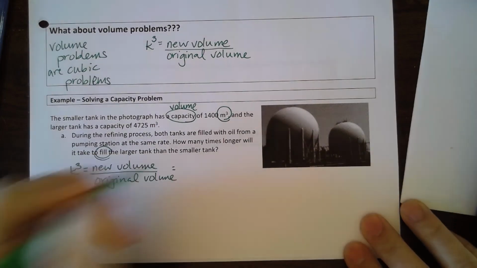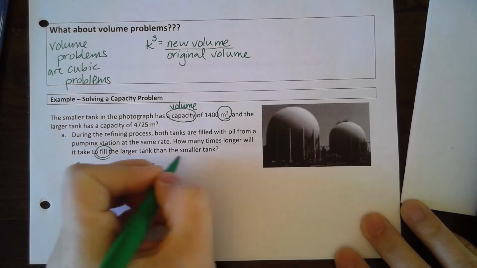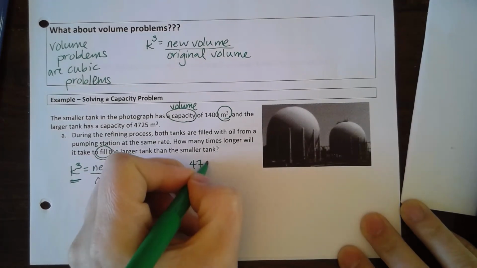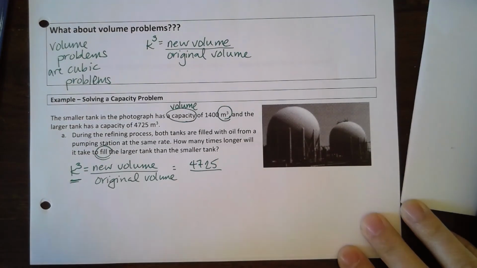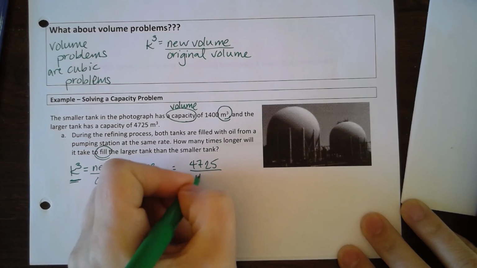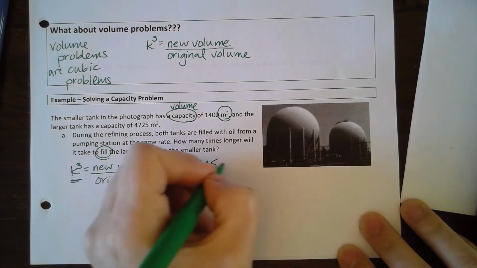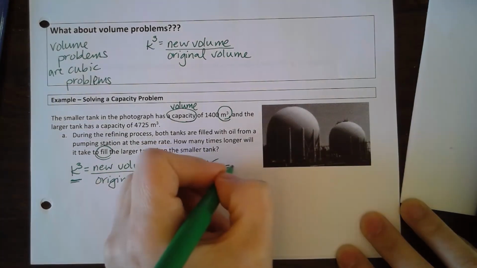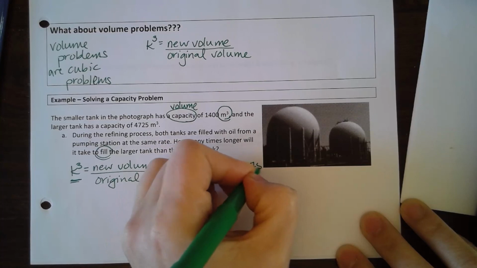So our new volume is this bigger tank, 4,725 cubic meters over our original, which is 1,400 cubic meters. And when you put that division into your calculator, you get 3.375.